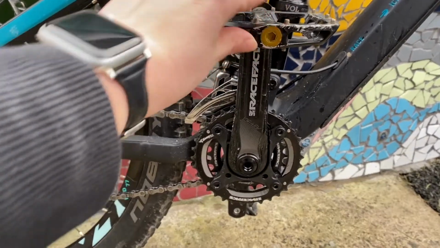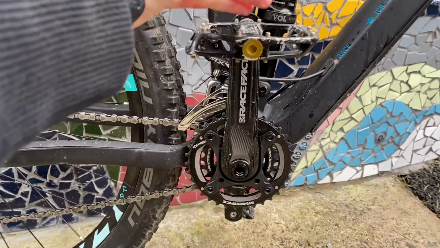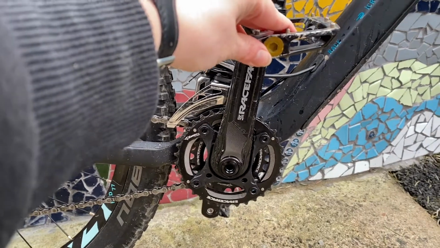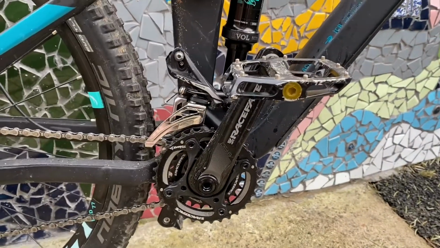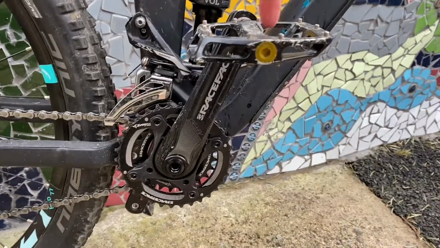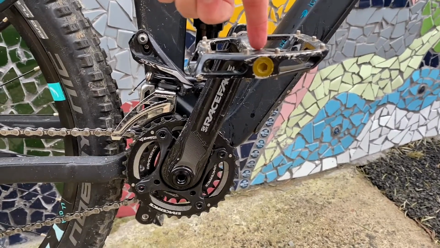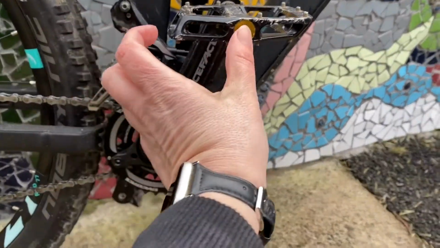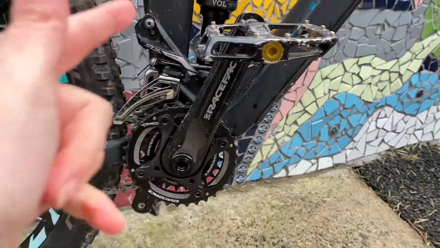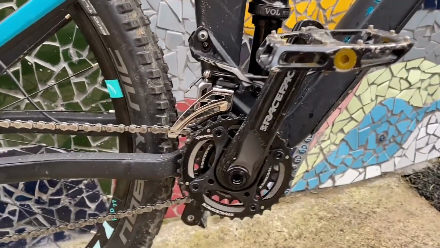Now, as you start to pedal and push around here, so let's say the pedal's there, then your foot is pushing down here vertically. The horizontal distance has increased as that pedal has gone round.